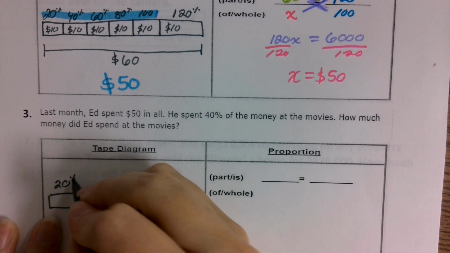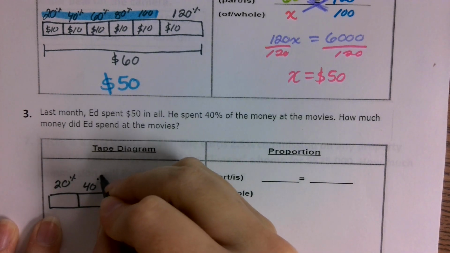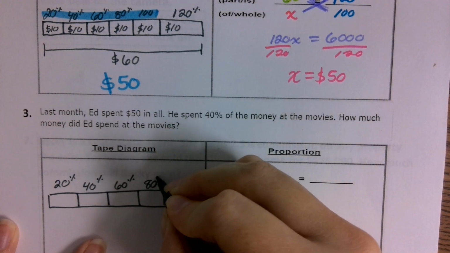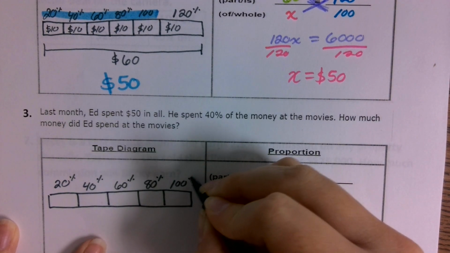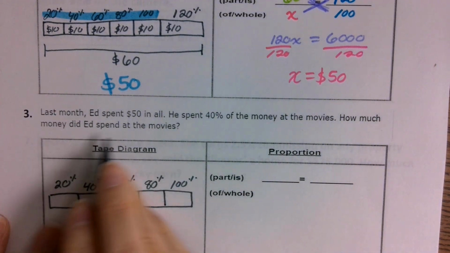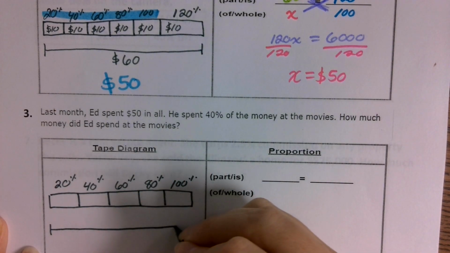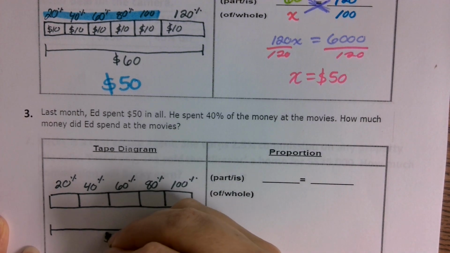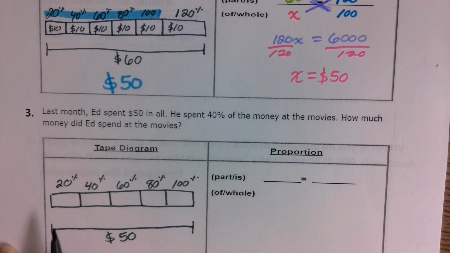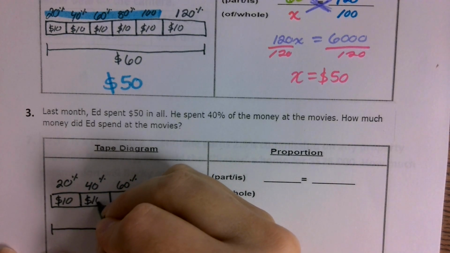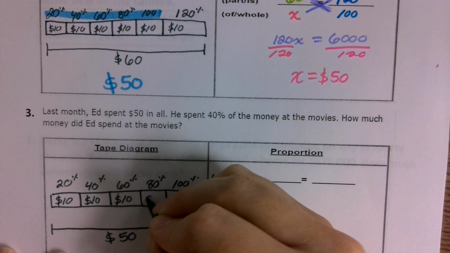So we've got 20%, 40%, 60%, 80%, 100%. In all, he spent $50. So that means the entirety of the tape diagram is worth $50. So what does that make each of these boxes worth? 10. Right? If you divide it by 5, because there's 5 boxes, each of these boxes is worth 10.